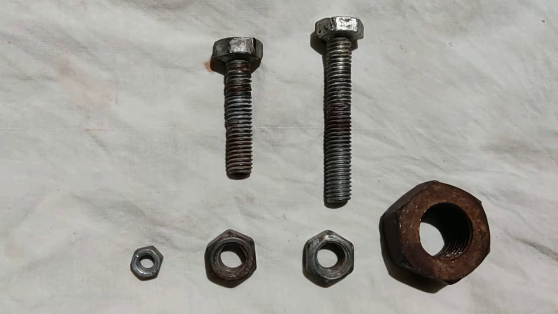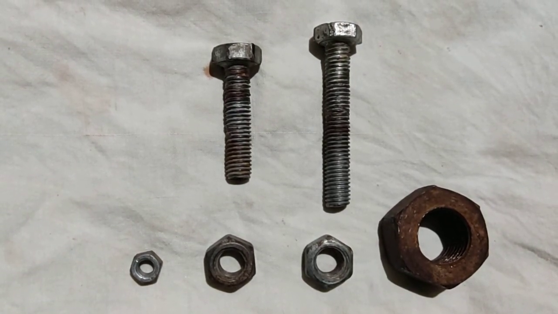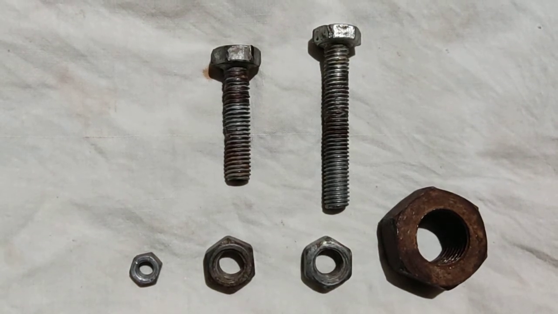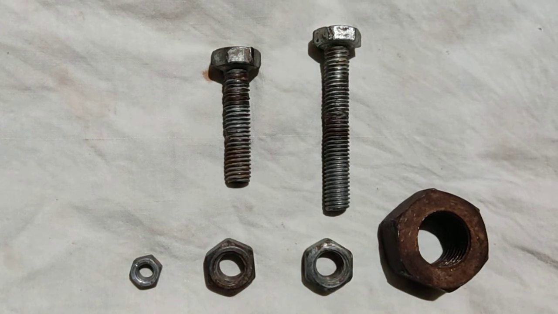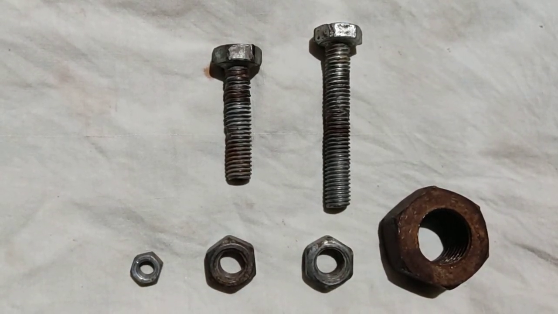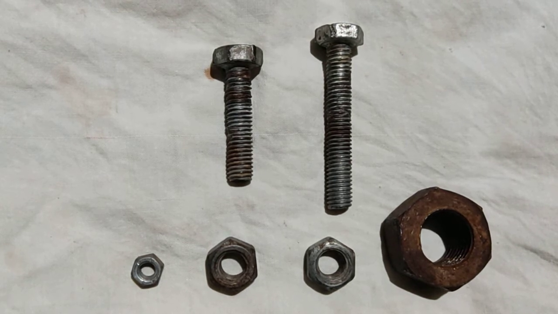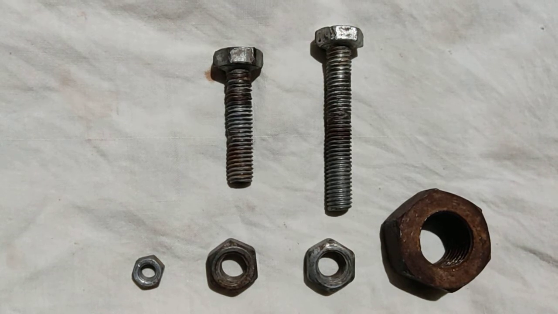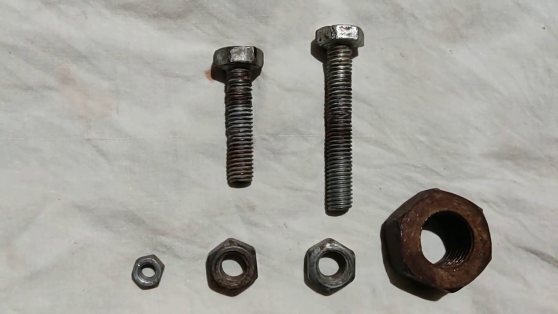Next one is solution annealing. A heat treatment process is performed on 300 series stainless steel, in which non-ferrous materials are heated to a specific temperature, and this process improves the machinability and corrosion resistance of nuts and bolts. Next one is the quenching and tempering process. This process plays an important role in making nuts and bolts.